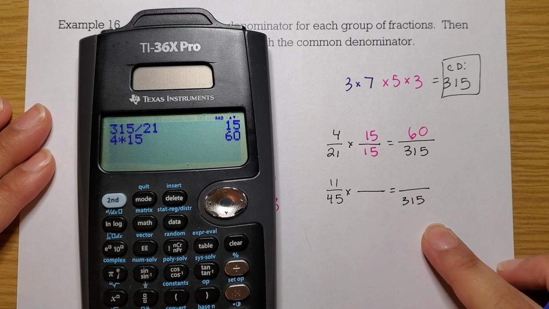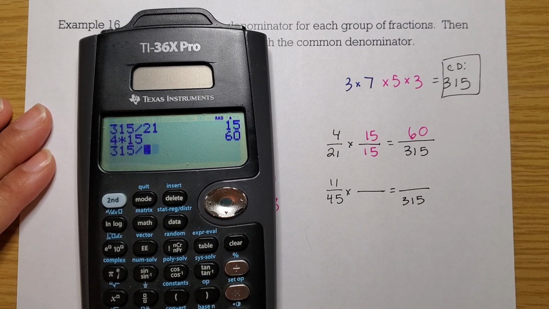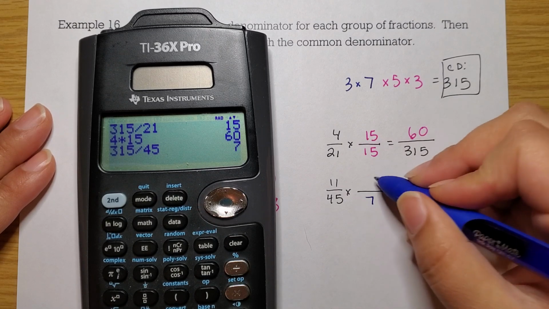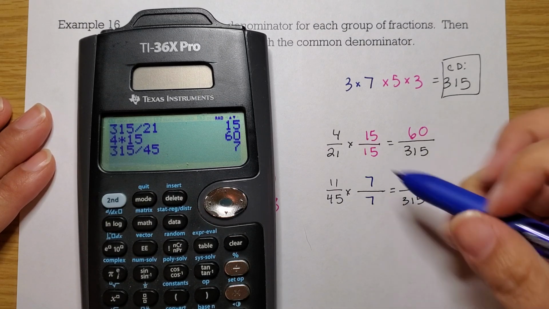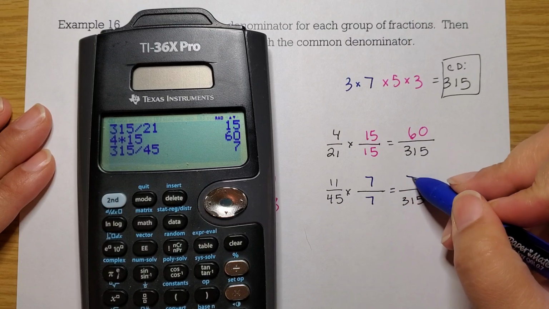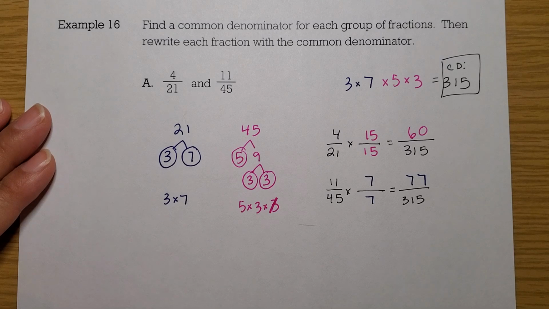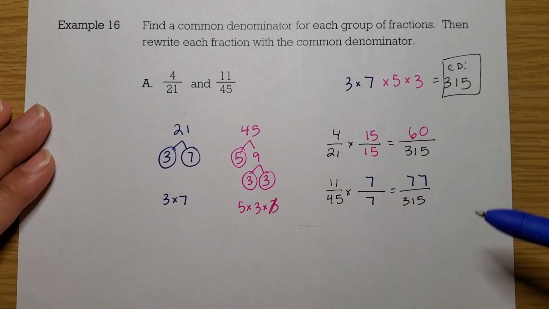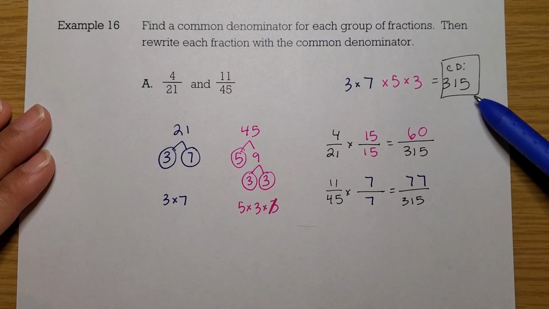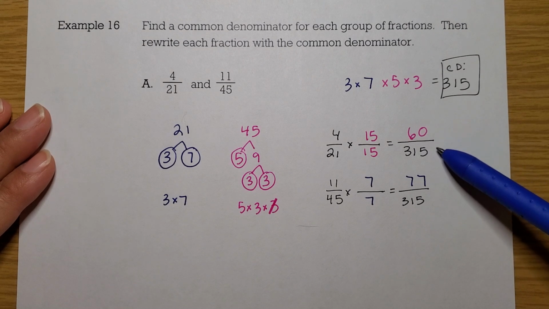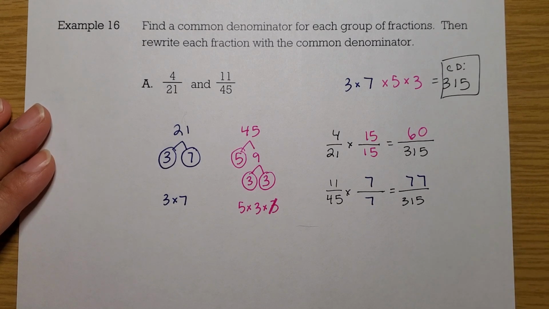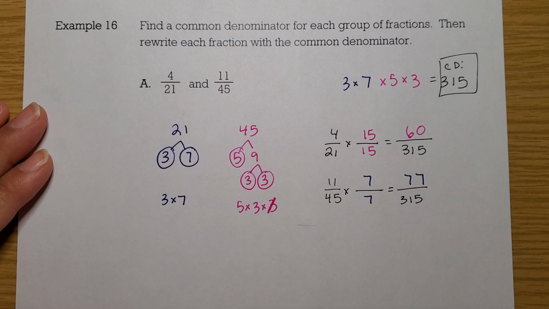For the second fraction, I can do 315 divided by 45, and that'll give me 7. And then 7 times 11 is 77. So our common denominator is 315, and when we rewrite them, we get 60 over 315 and 77 over 315.